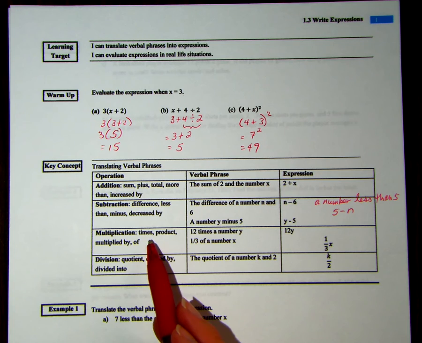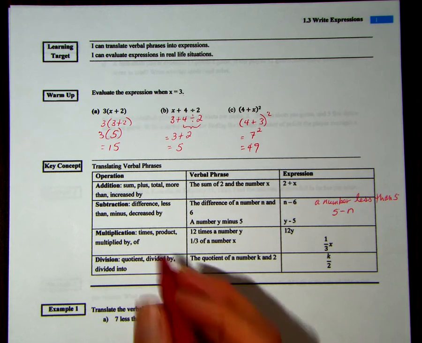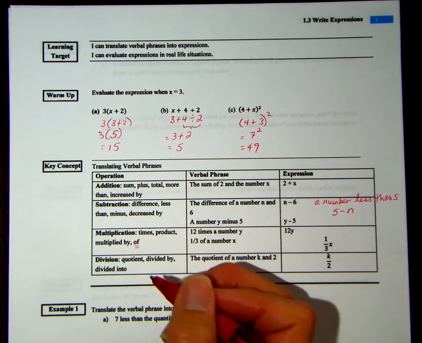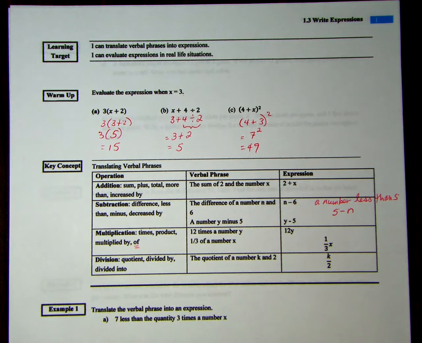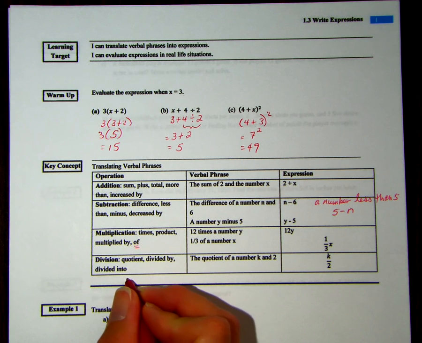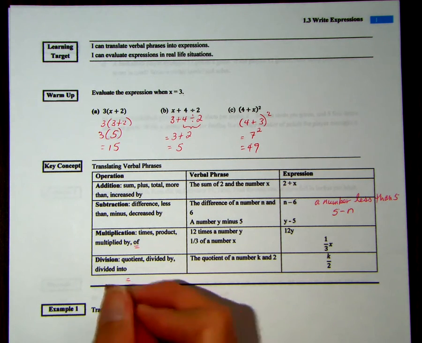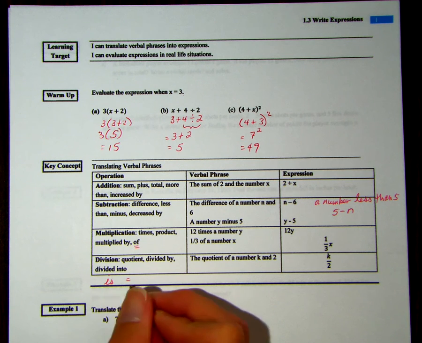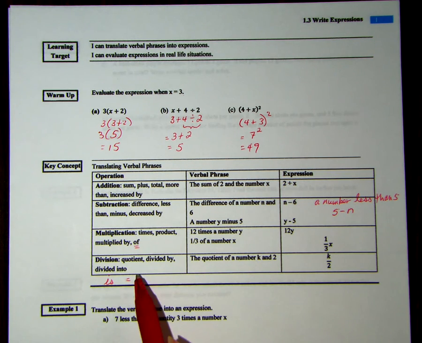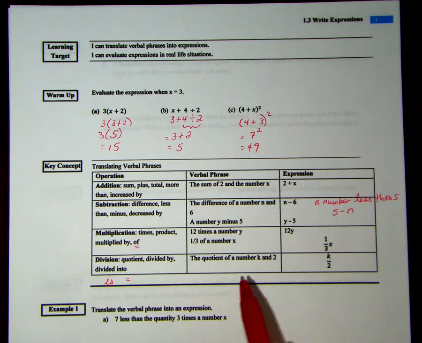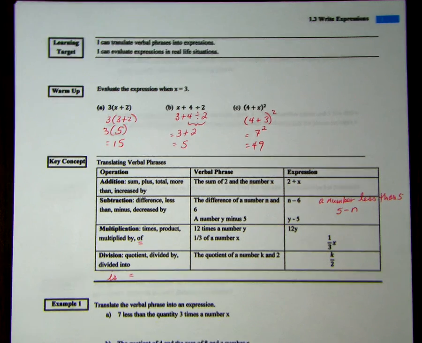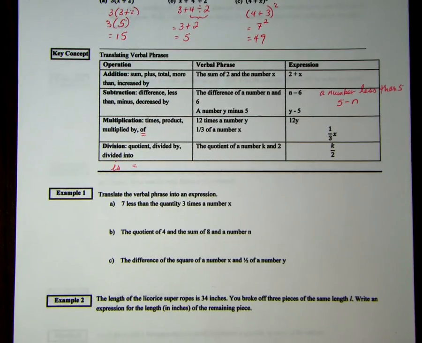Multiplication, keywords would be times, product, multiplied, of. You'll see this a lot. Of means multiply. And another keyword that you don't see on here would be equal. Or the keyword is. Is means equal. Quotient, divided by, divided into, that's our division. So let's look at example 1. Slide that up just a bit.